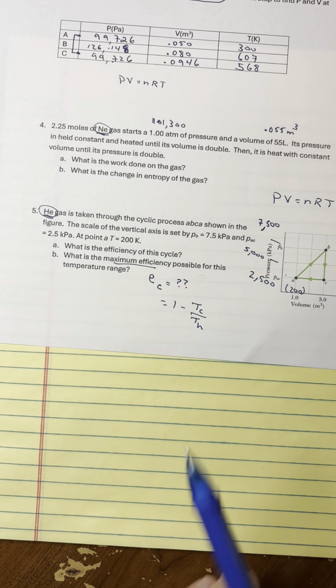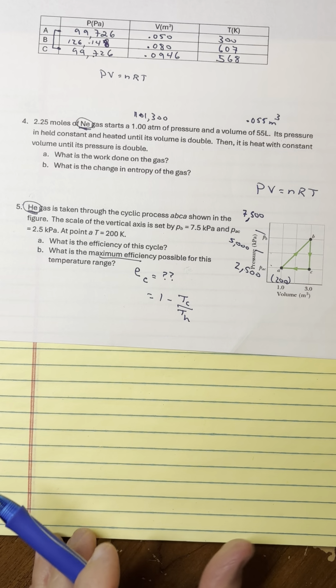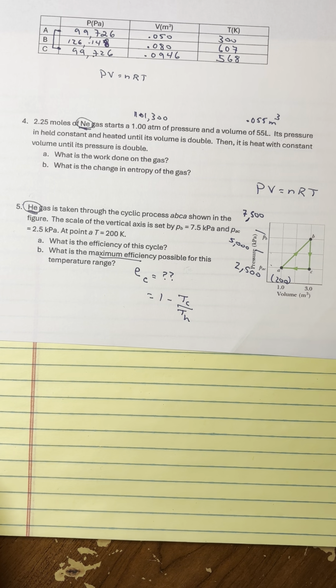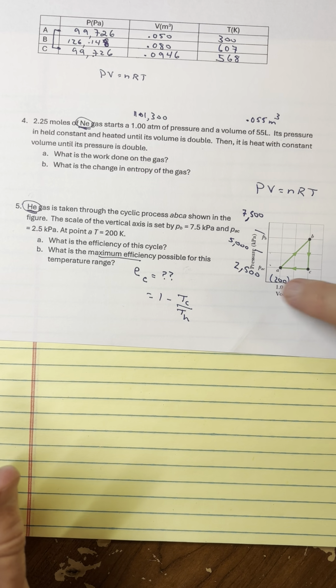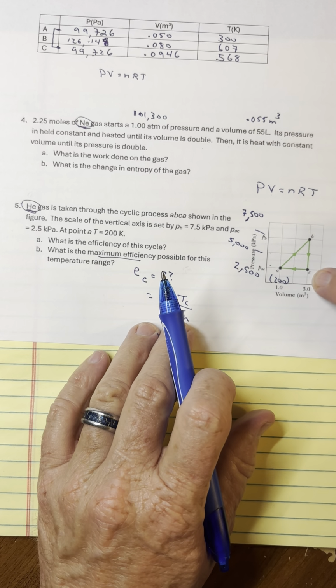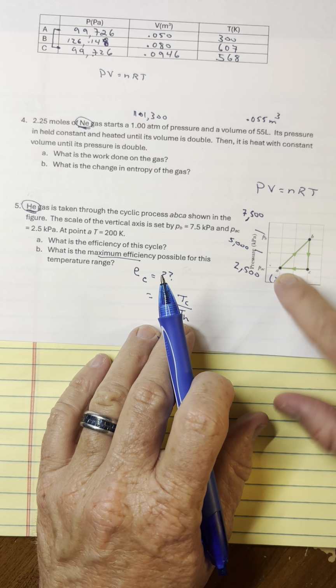And so that wasn't a process that we had a name for. It wasn't the isobaric, isovolumetric. And so let's not give it a name other than A to B. But the B to C and the C back to A, this is isovolumetric and this is isobaric.